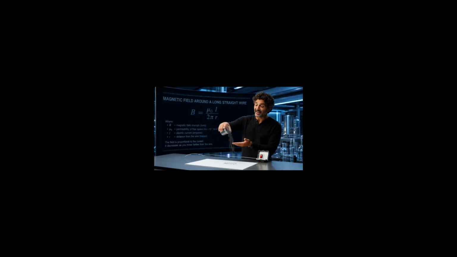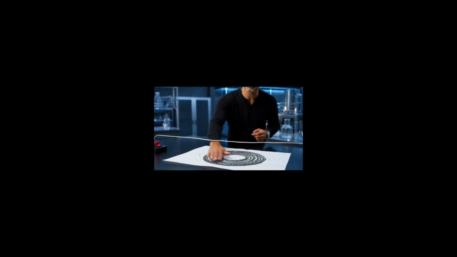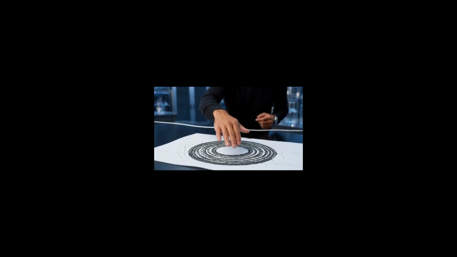With no current, the filings lie randomly. No magnetic field, no pattern. Now I close the switch. Current flows. Watch the iron filings. They align into perfect circles around the wire. The magnetic field lines are concentric circles. This is the fingerprint of a current-carrying wire.